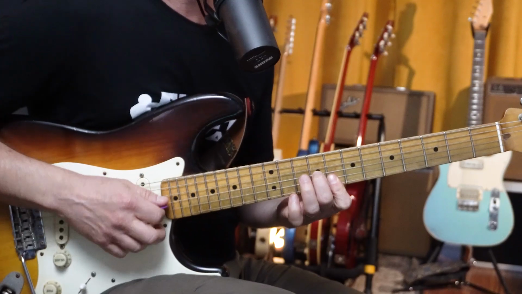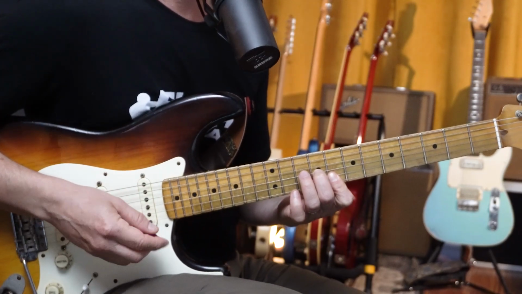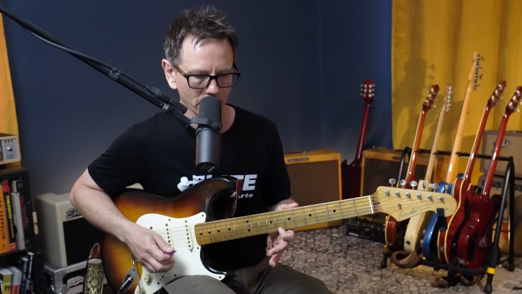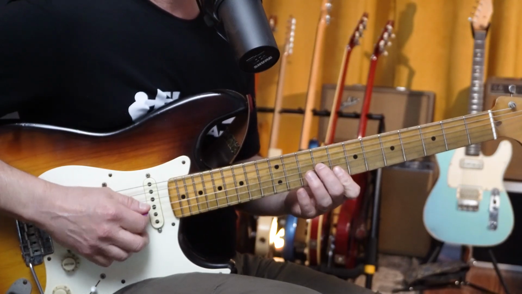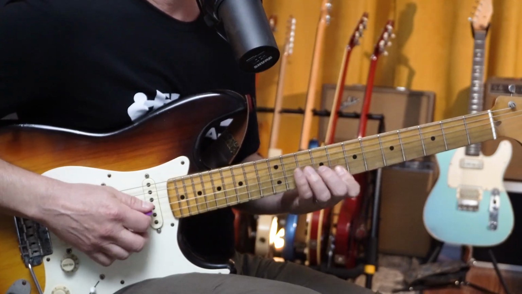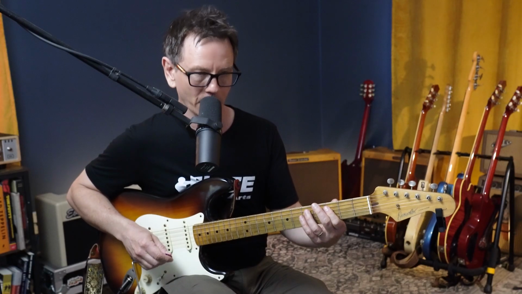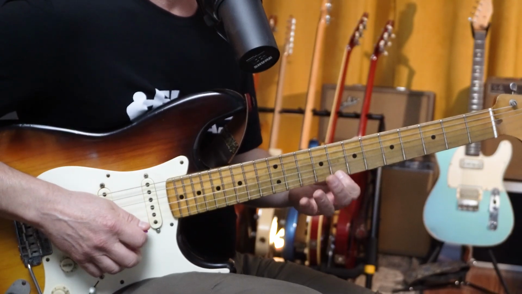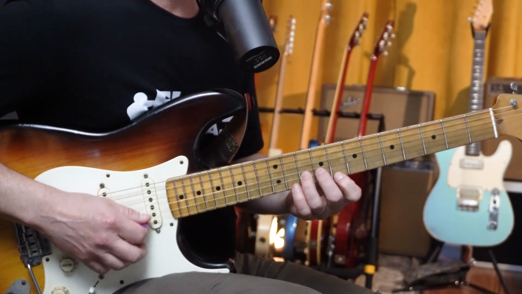That triad, that's a C chord. So we're looking for the C on the 8th fret, root, 5th, 3rd. So just like this was E, G, C, this is E, G, C. And if we play our major pentatonic scale, the notes are all right there.